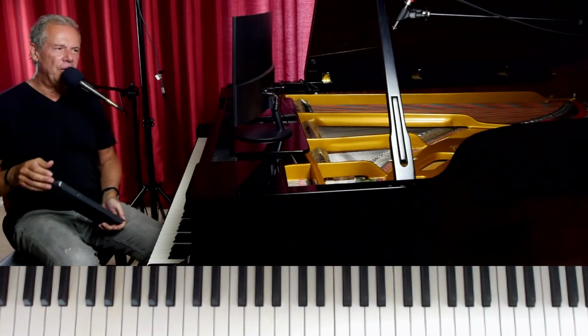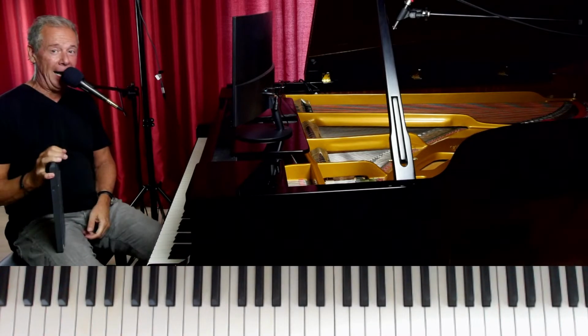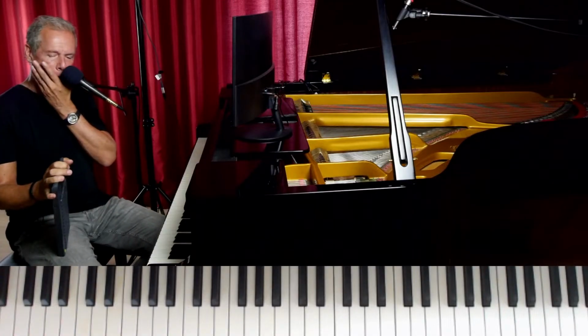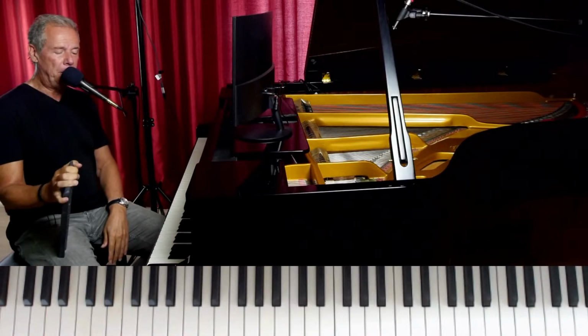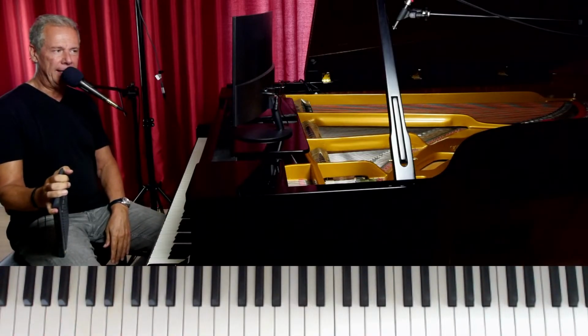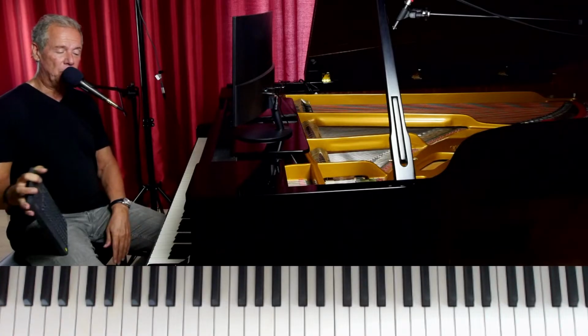Just to kind of show you that you can do anything with a ballad like You Don't Know What Love Is. And you can play it up-tempo swing. Lots of people do that at jam sessions and on gigs, and I think it's a great tune. The dominant sevenths kind of make things really easy.